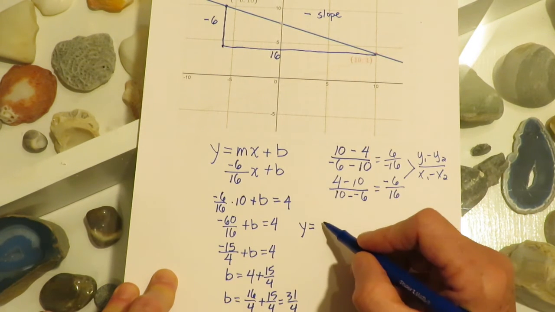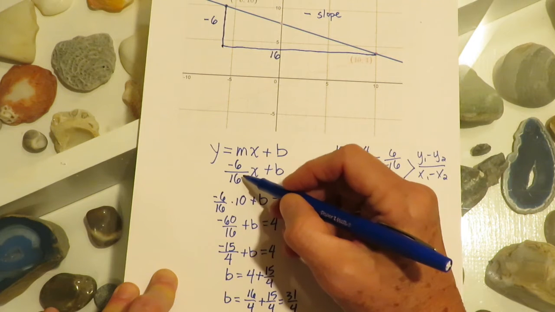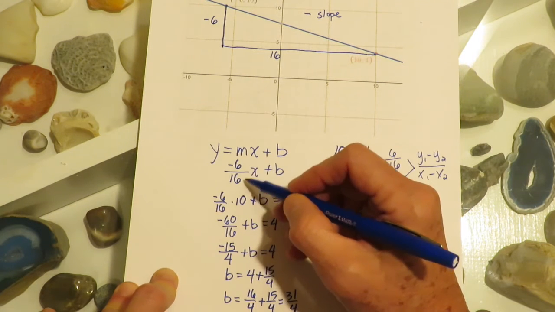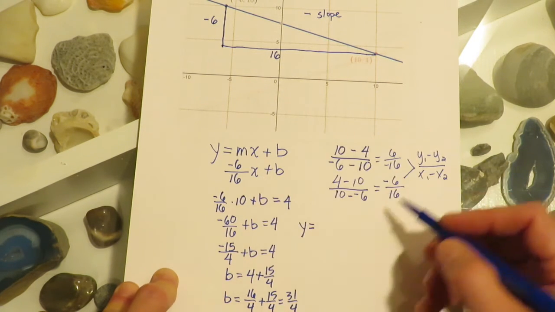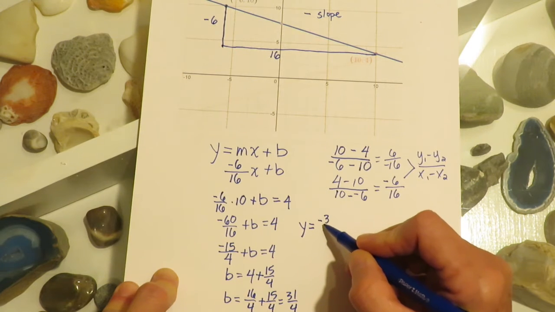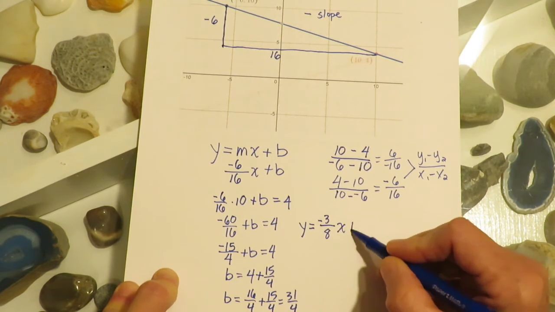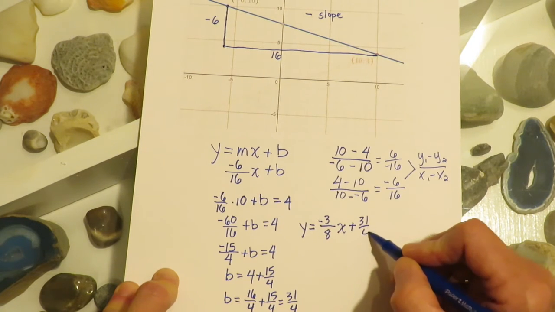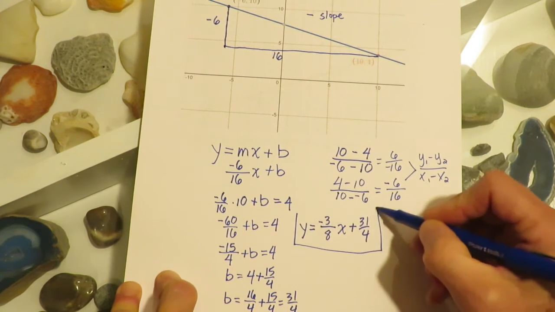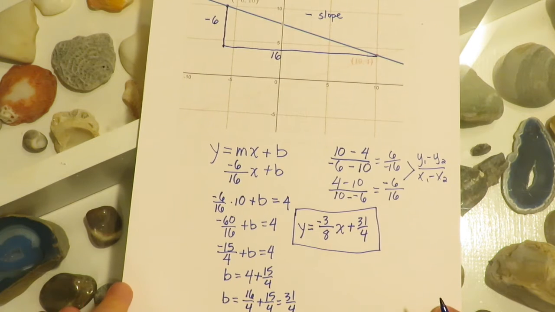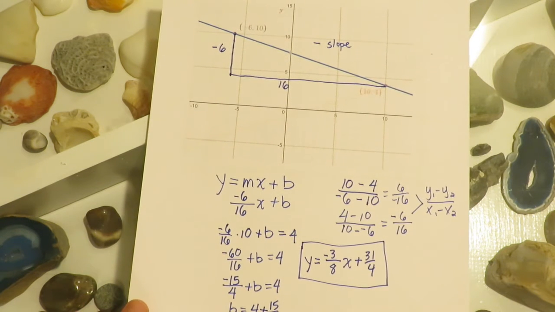So here we get a slope of -6 over 16. I think I will reduce that, and so that'll be -3 over 8, and then the b is 31/4. So that's the equation of the line that goes through those 2 points.